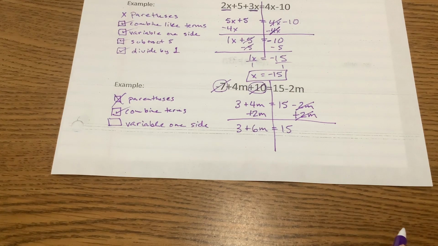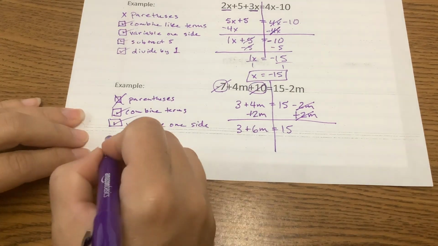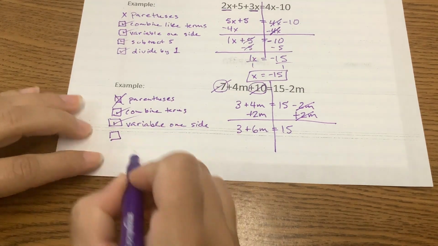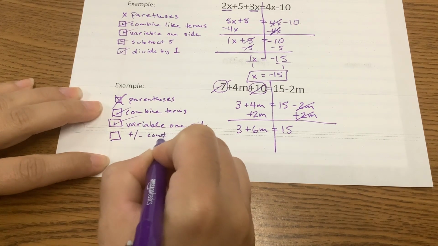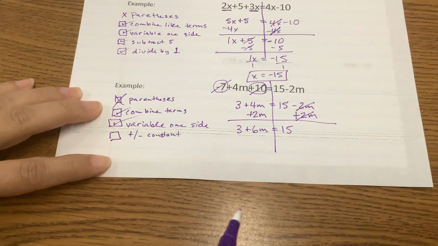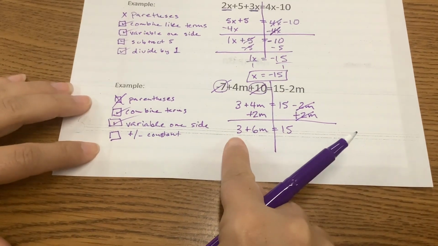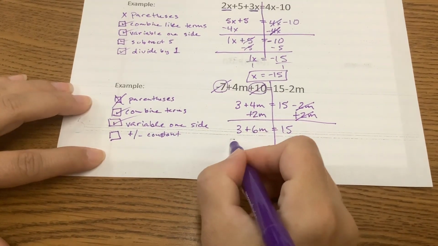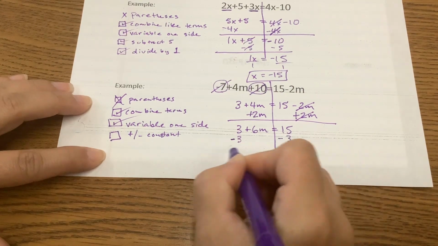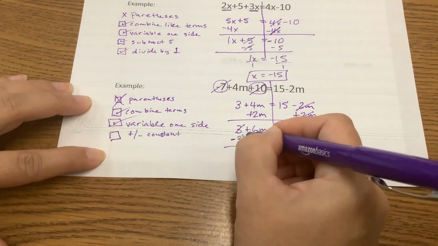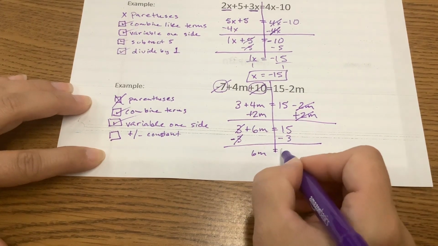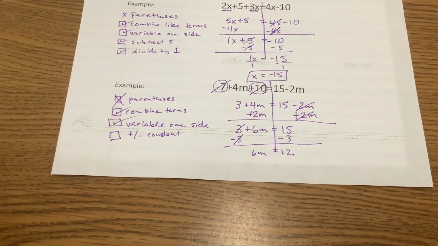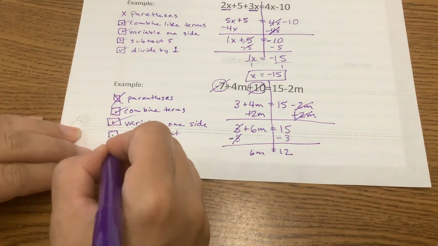Okay, now that we've moved our variable to one side, now we need to check to see if we need to add or subtract a constant. What are we doing, adding or subtracting at this point? Yeah, this 3 is positive, so the inverse would be a negative, so we would use it as subtraction. These cancel, and 6m equals 12.